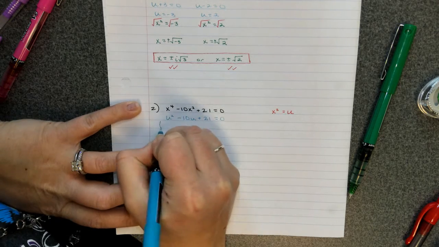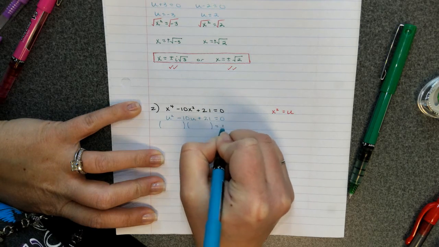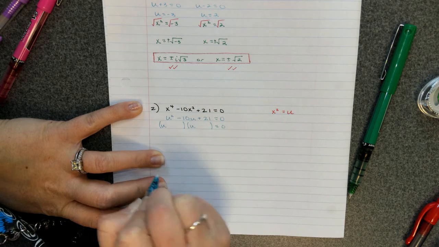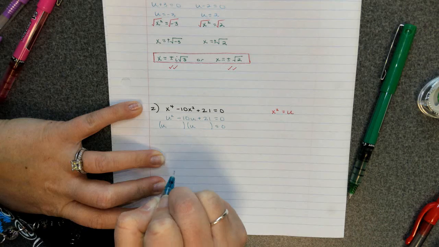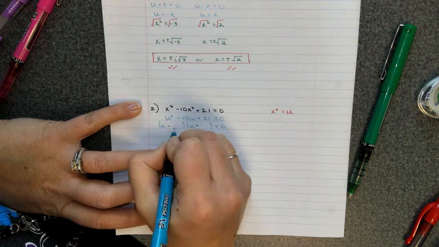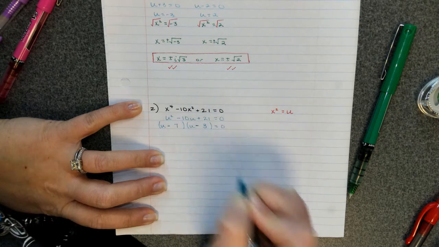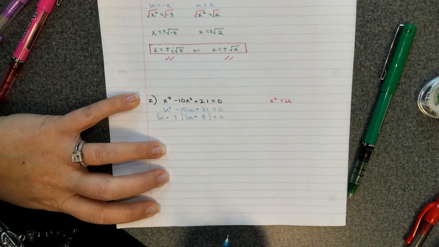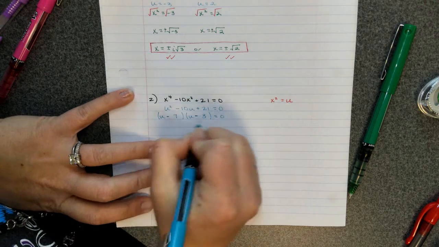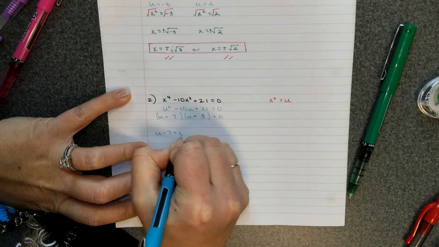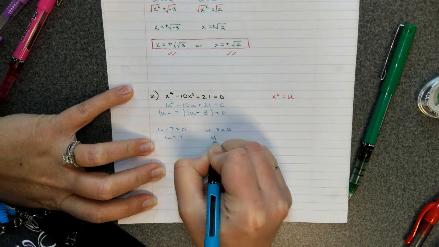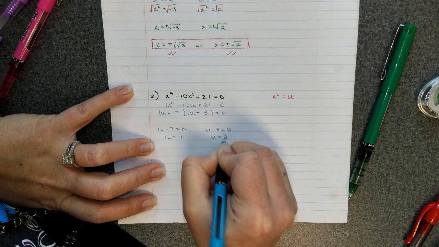Now this you can factor. It's just a quadratic. U and u. U times u is u squared. Your last times your last has to multiply to 21. You know both of them have to be negative because they're going to add to a negative. 7 and 3 multiply to 21, add to negative 10. So we're good there. FOIL it. It works out. Set each of your factors equal to 0. We're going to get that u is 7 or u is 3.